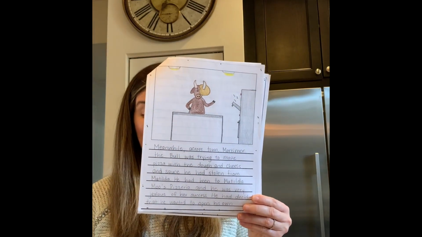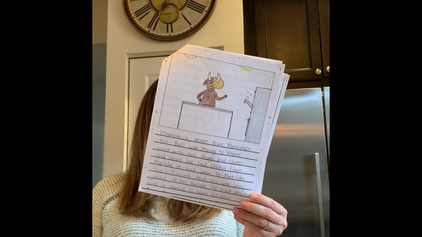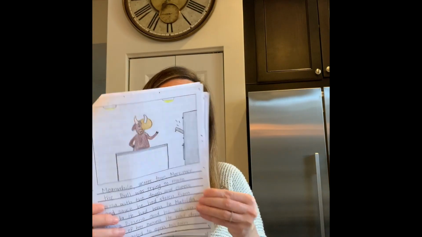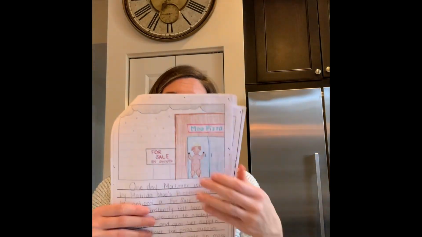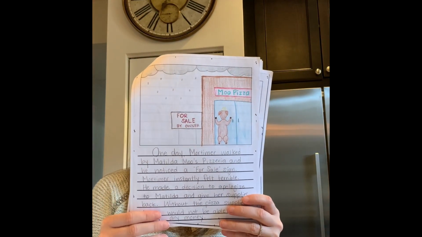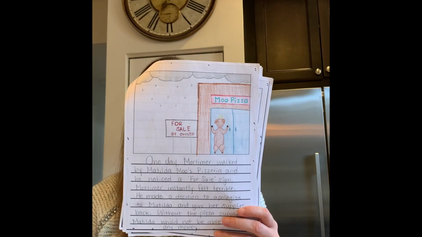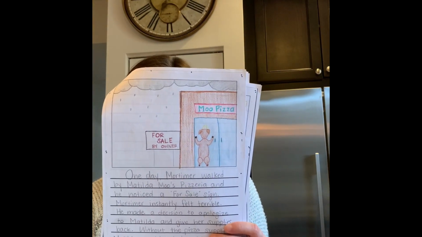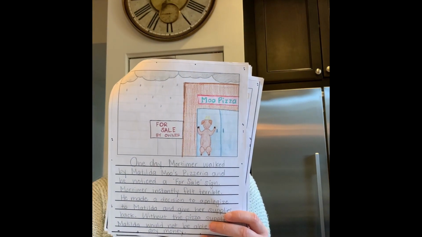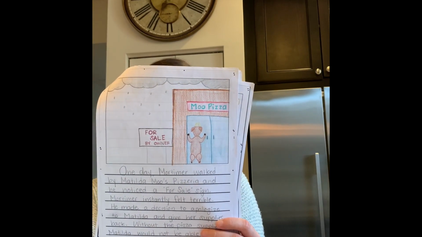He stole the stuff, but he's trying to make his own pizza. He's not very good at it though, right? And then I have another page about when he realizes what he did wrong. So again, I haven't solved the problem on any of these pages. I'm building up to the solution of the problem.